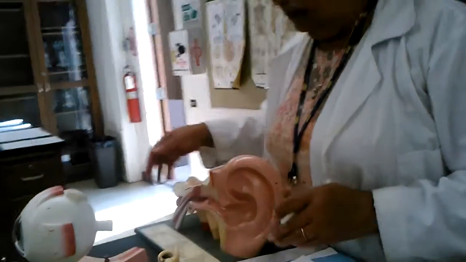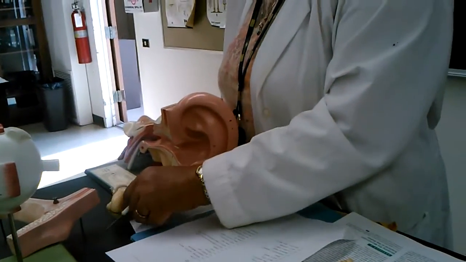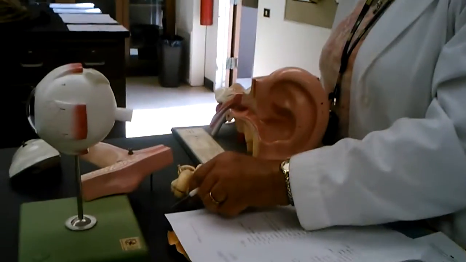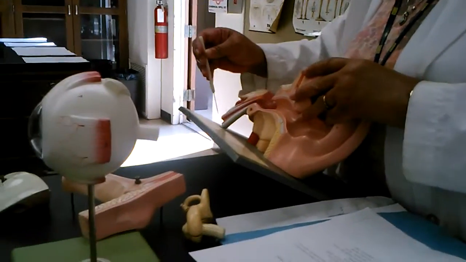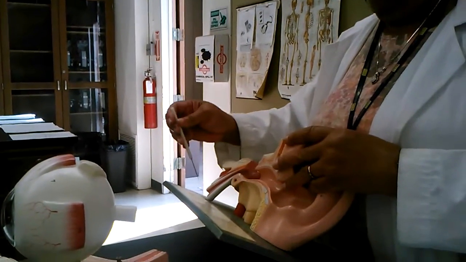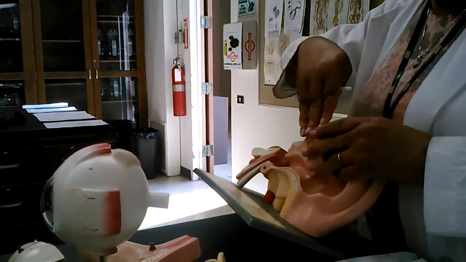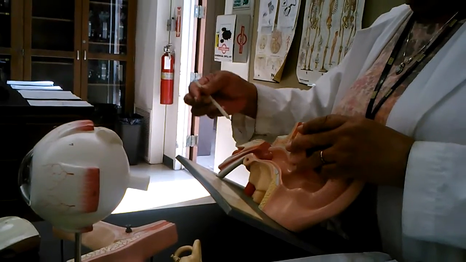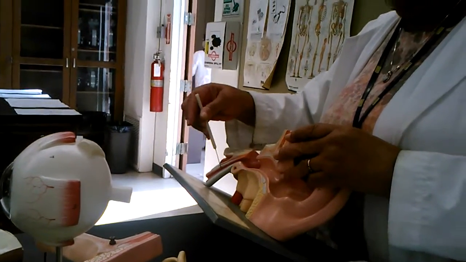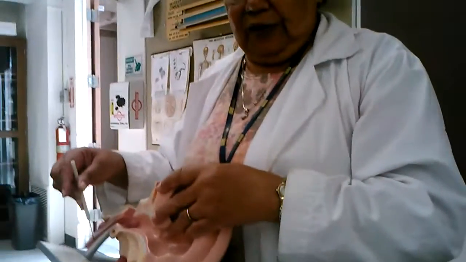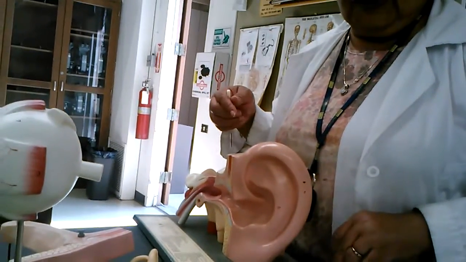So the last thing, this is the cochlear nerve that I'm holding. That's the cochlear nerve that leaves from the cochlea. And now, the last thing is right here, and this is the eustachian tube. So when a person has an ear infection, the fluid runs into the throat, and you end up having a sore throat and an ear infection at the same time. This is the eustachian tube, otherwise known as the auditory tube. So that is also testable.